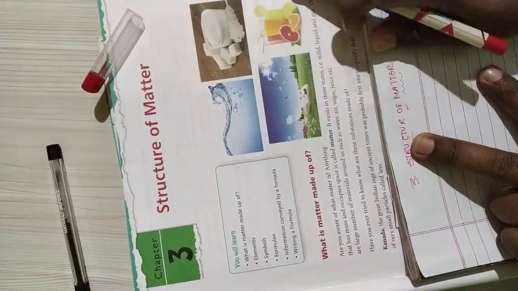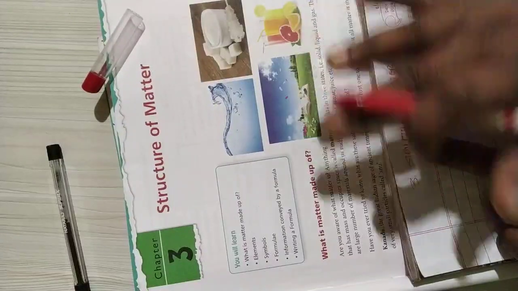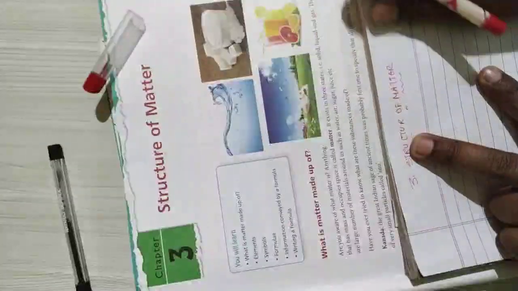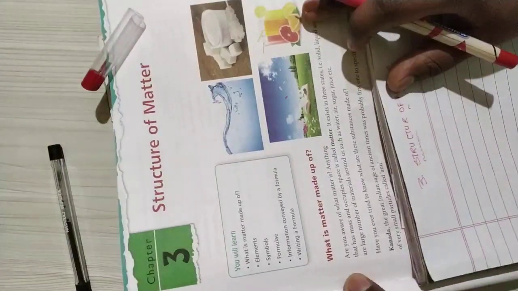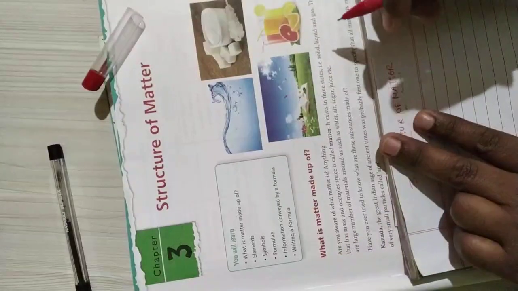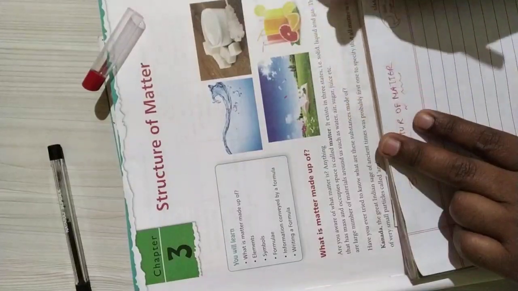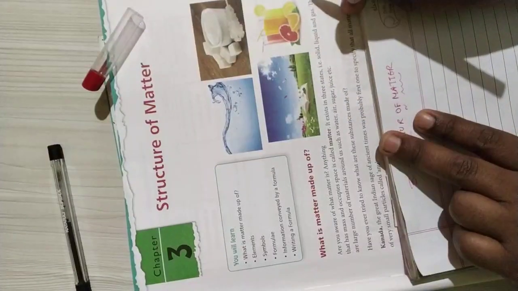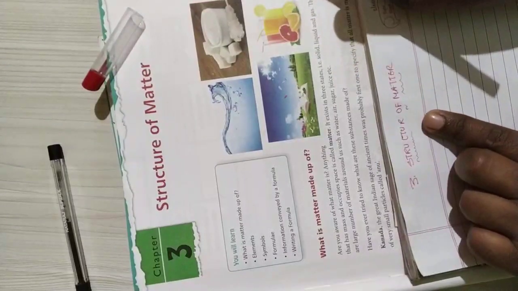Just take an example of this book. This book is lying on the table. Yes, it is occupying some space. Is that clear? And if I weigh it, it will definitely have some mass, right? So this book is also an example of matter. Even the air which we can't see is also an example of matter.